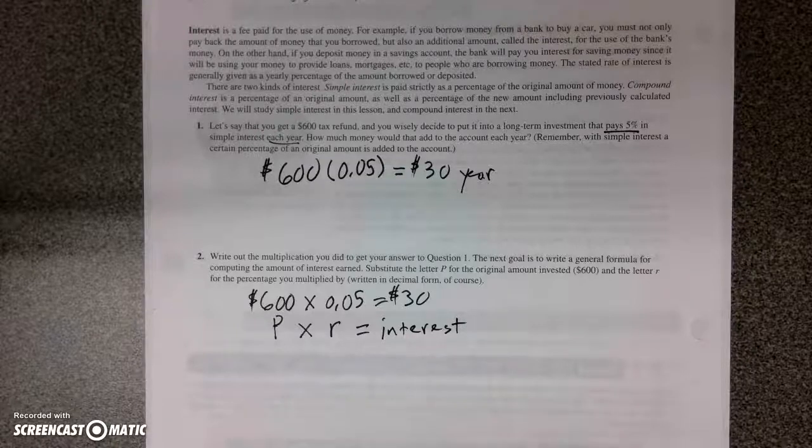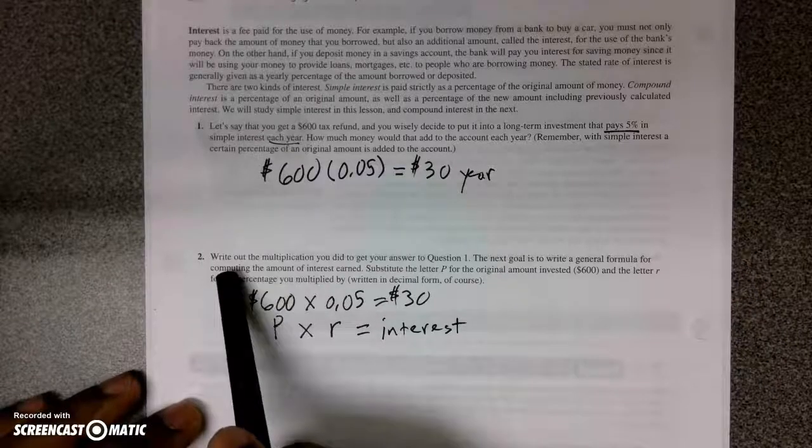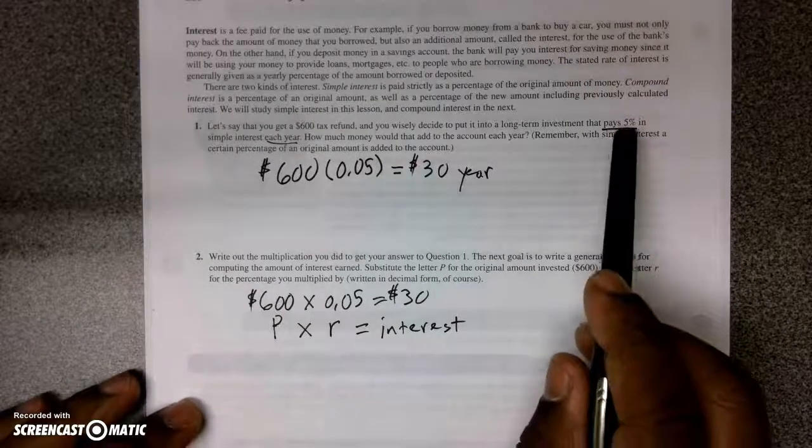Let's say that you get a $600 tax refund and you wisely decide to put it into a long-term investment that pays 5% in simple interest each year. How much money would that add to the account each year? Remember, with simple interest, a certain percentage of an original amount is added to the account. So, if we look here, we have $600 times 5%, which is 600 times 0.05, and that's equal to $30 for the year.